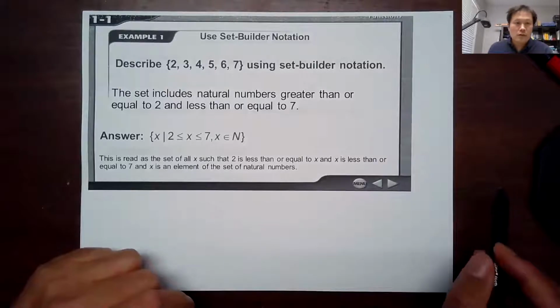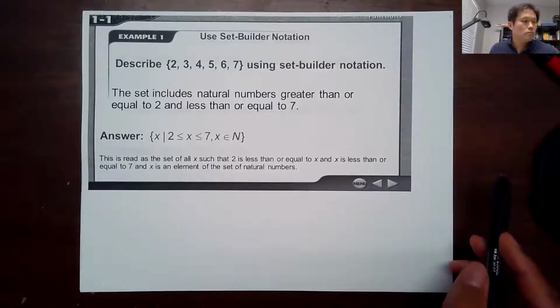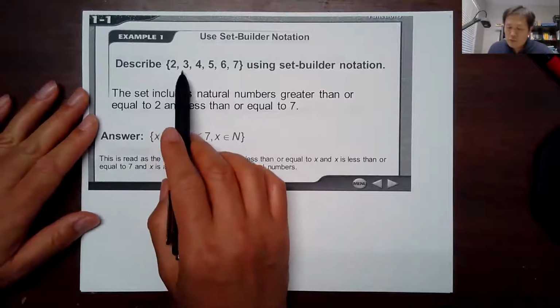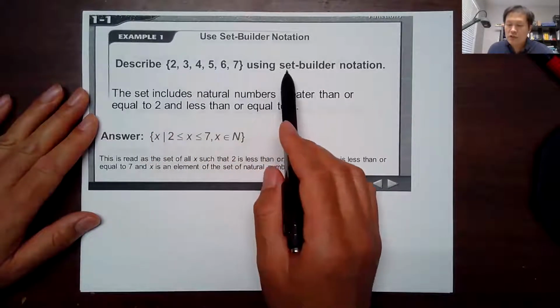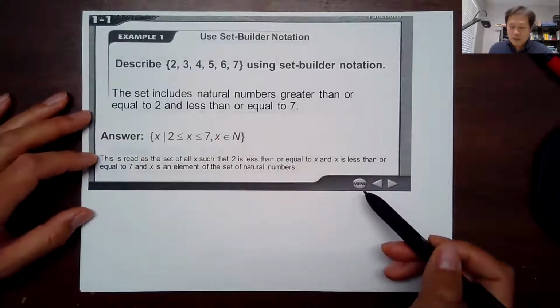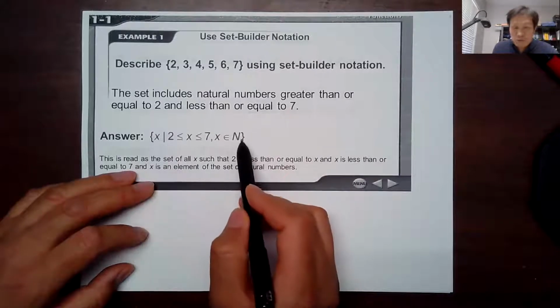Okay, example 1. Describe 2, 3, 4, 5, 6, 7 using set builder notation. So this is the answer. Set notation is right here.